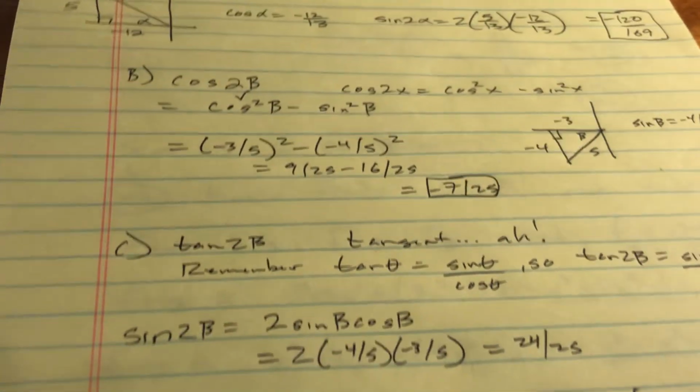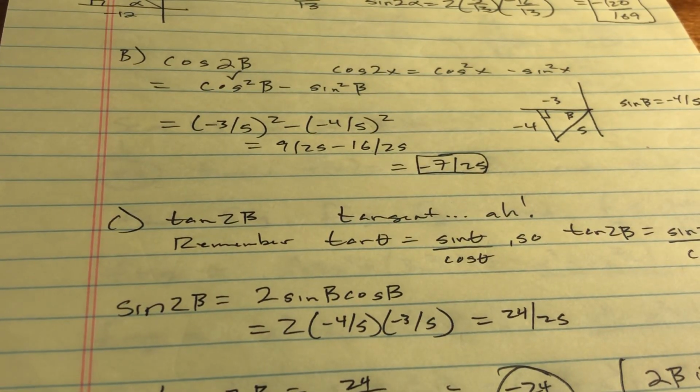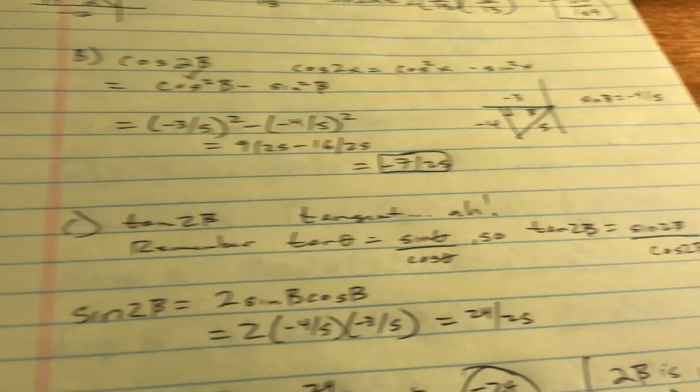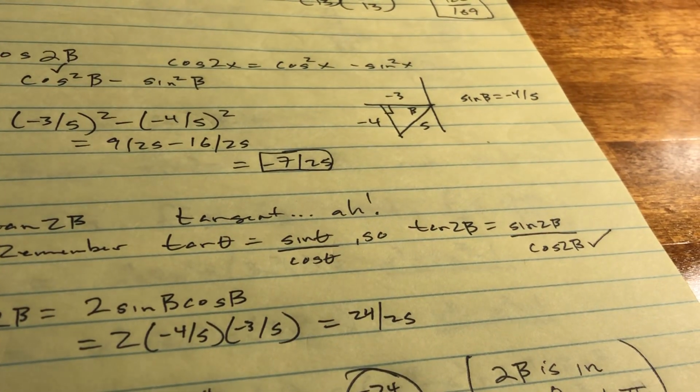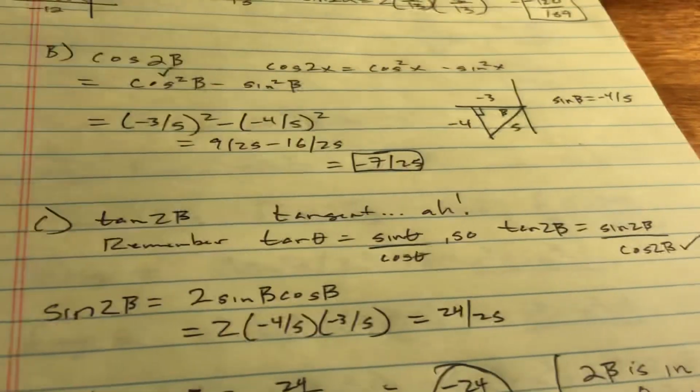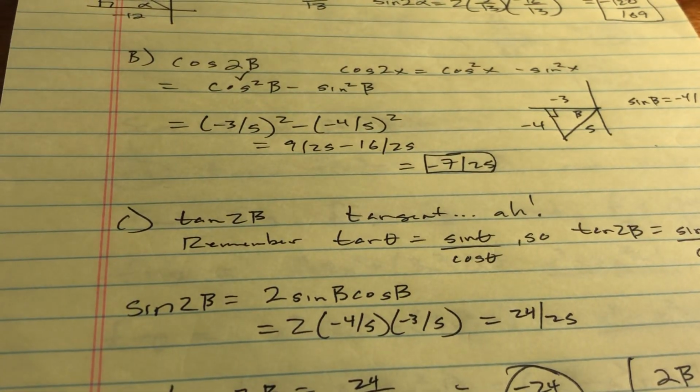Oh my goodness, it's tangent 2 beta. Honestly, folks, I have no idea what the tangent formulas are because we don't really need to know them. Remember, folks, tangent of theta is simply sine over cosine. So tangent of 2 beta is sine 2 beta over cosine 2 beta. And I just found out what cosine 2 beta is. Always use that for tangent. It's sine over cosine. Obviously tangent will have its own derivative. That will be easy to memorize shortly.